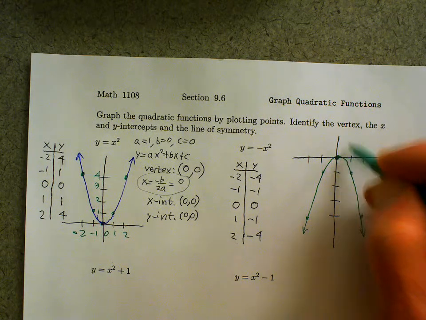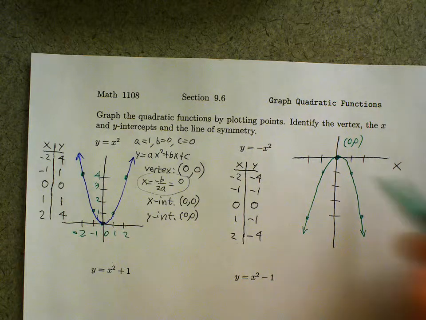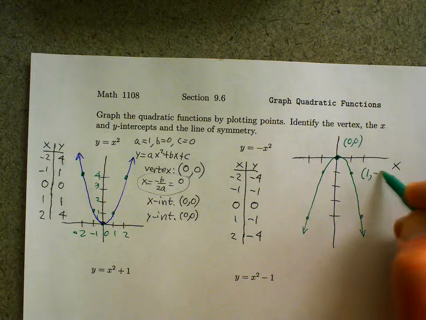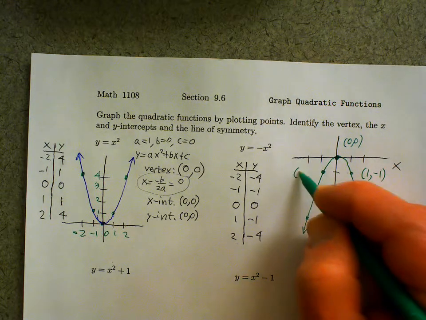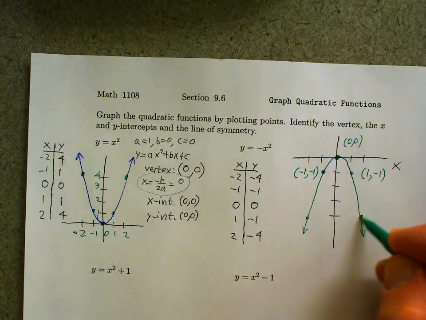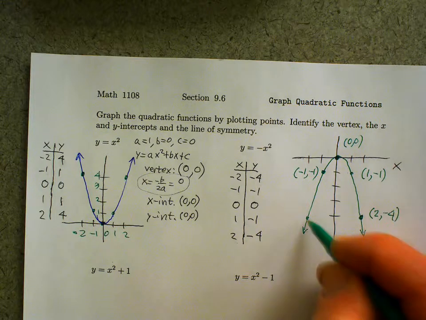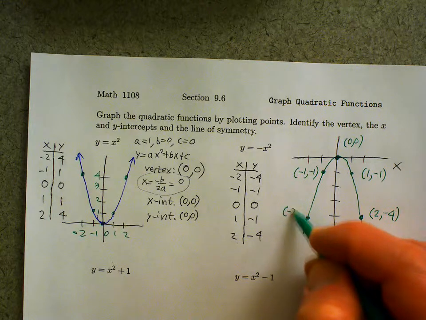So the vertex is (0, 0). This point is the ordered pair (1, -1). Over here is (-1, -1). This point is (2, -4). And this point is (-2, -4).